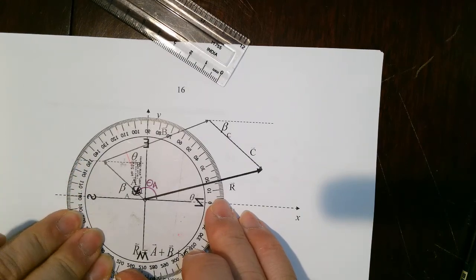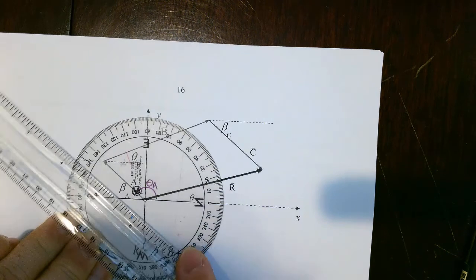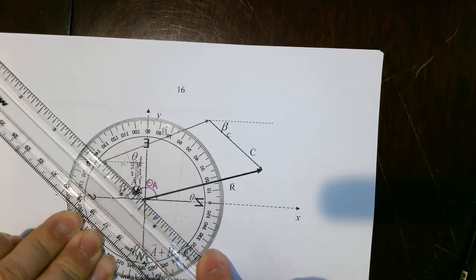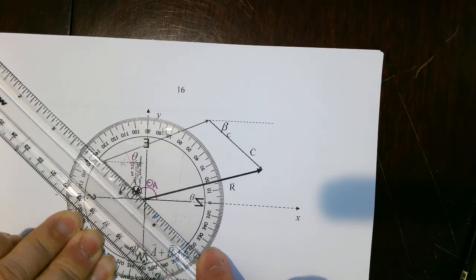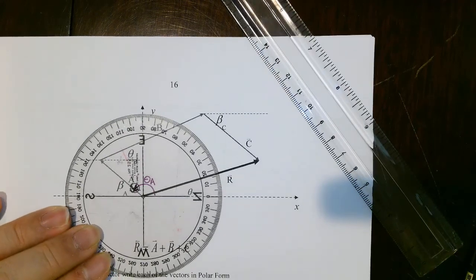If we do that, it looks like 141. It looks like 141 on the dot. So 141 degrees is what I get for theta A.